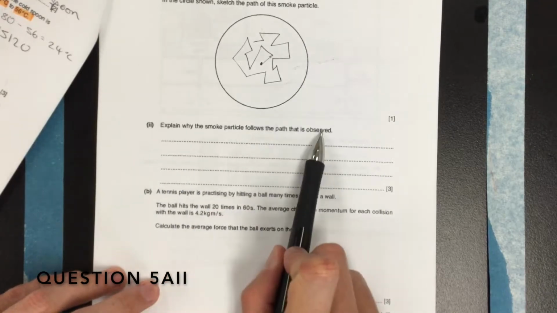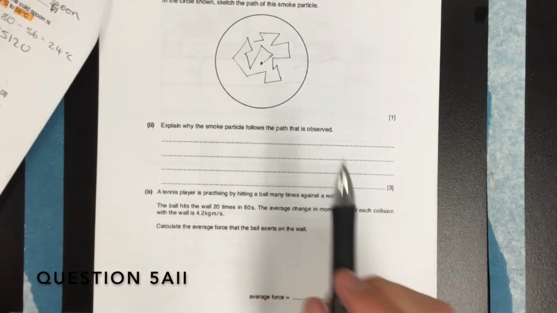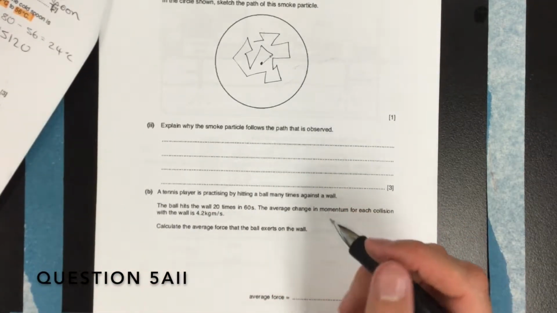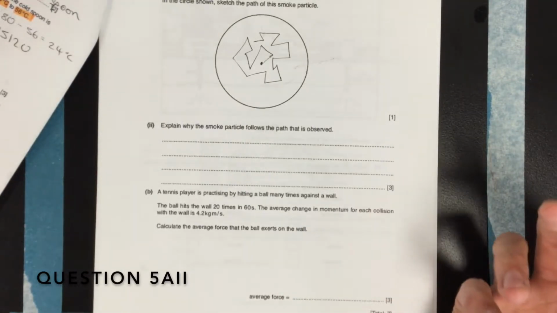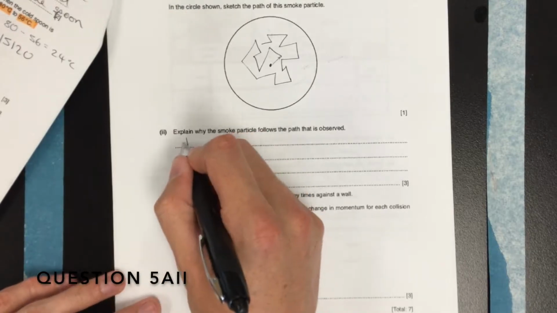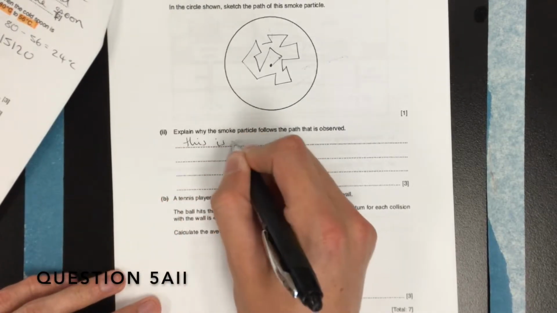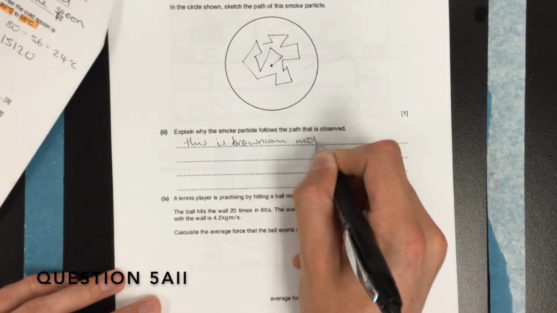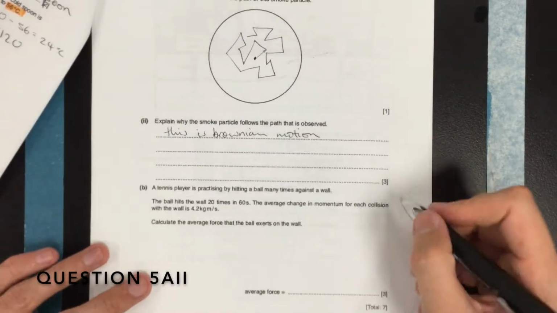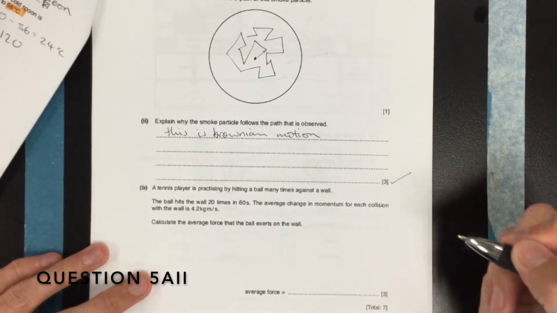Now we need to explain why it does that, right? So remember, this is all to do with Brownian motion. So the first thing we need to say is that this is Brownian motion, okay? If I've mentioned Brownian motion anywhere in my answer, I get a mark.